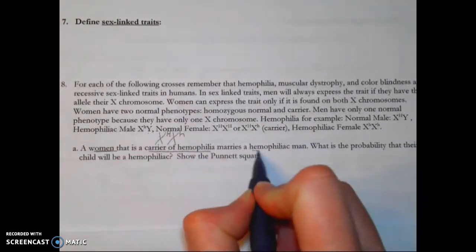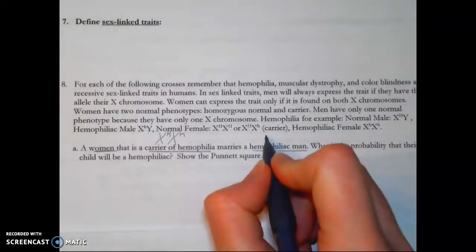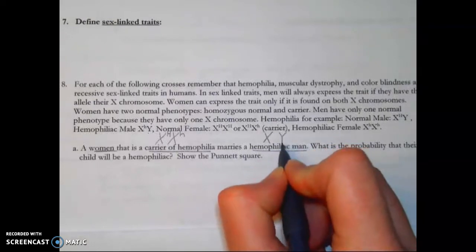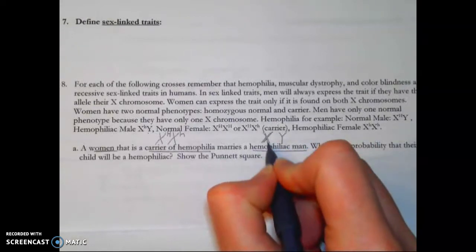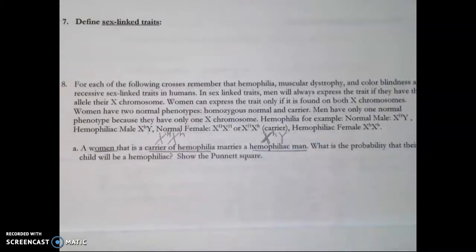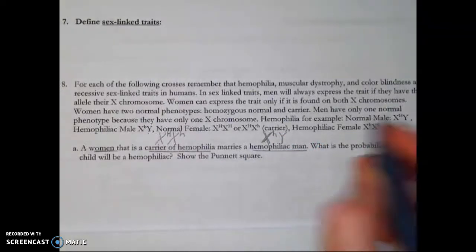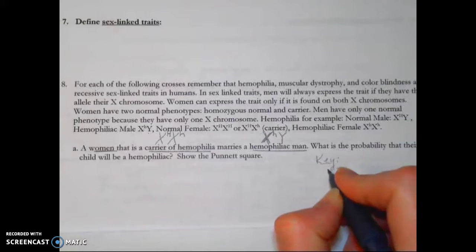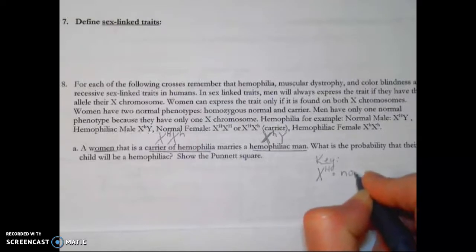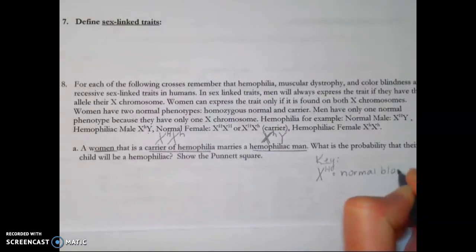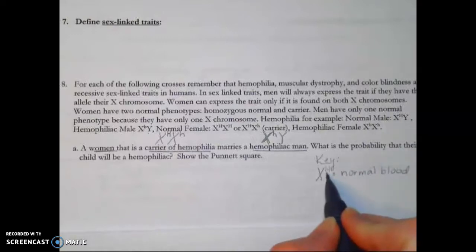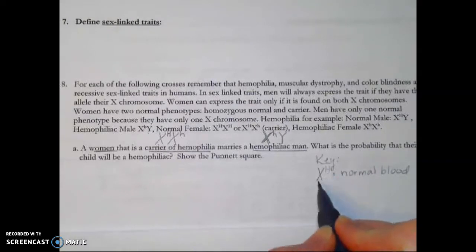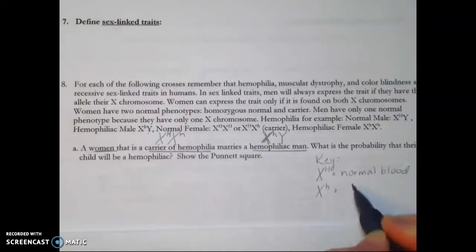In this case, she marries a man who is hemophiliac. So we have XY because we have a male. And then since he is hemophiliac and hemophilia is recessive, we have the lowercase h. So I'll do my key here. Capital H. I'll do the X and the H so it's clear. Remember, the H is actually the allele, but since it is a sex-linked trait, we need to account for the X as well. And X with a little h means hemophilia.